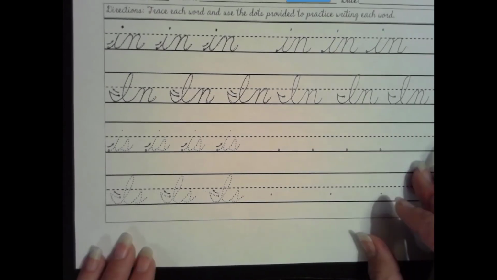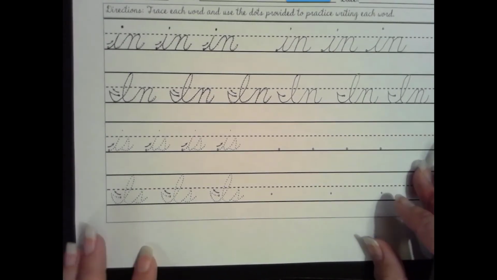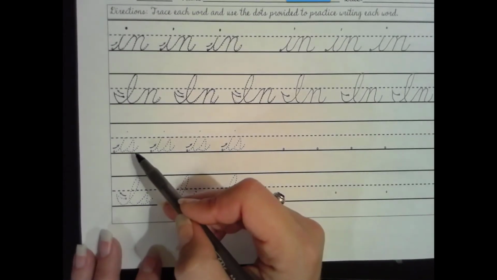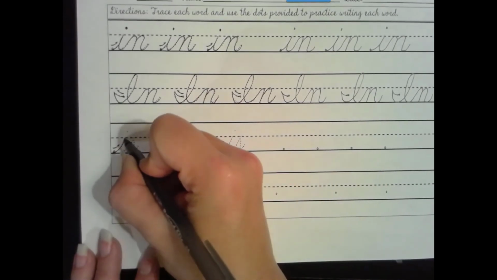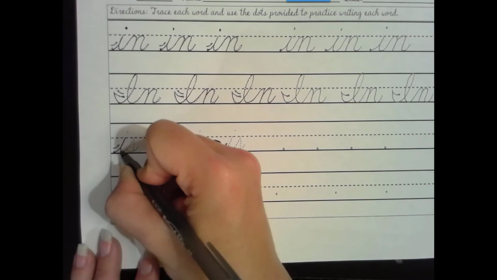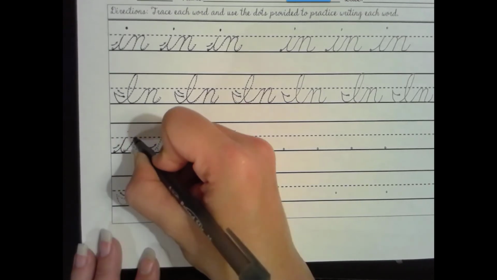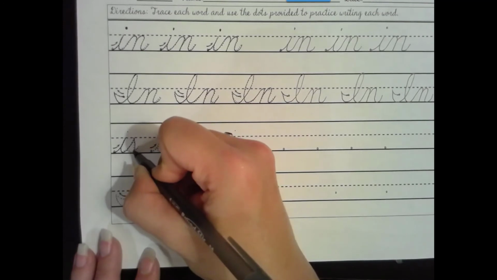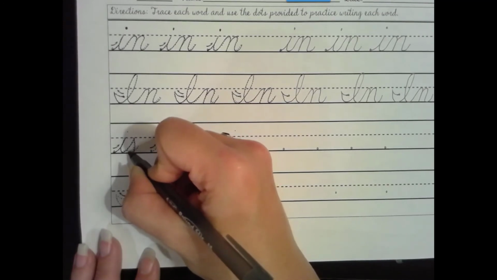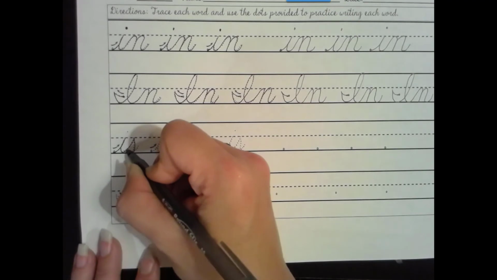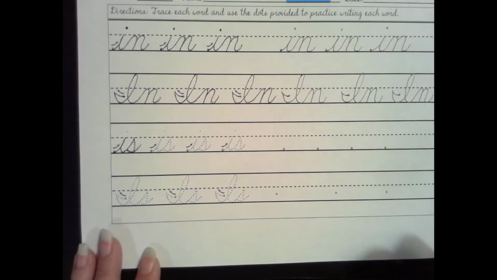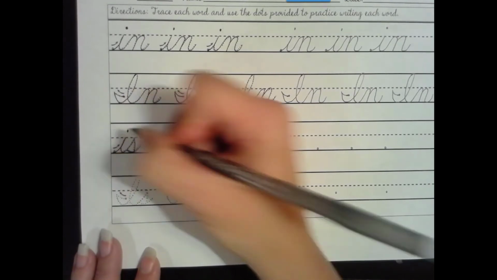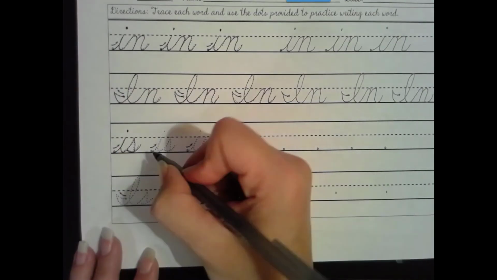Now we're going to do the word is. So we've practiced our I's. Now we need to remember how to make those S's. Starting dot, we're going to slant up, retrace, slant up, make a point. We're going to curve down to the bottom, kind of make like a little belly, touch, and then we're going to retrace and make your tail. Then you go back and dot your I.